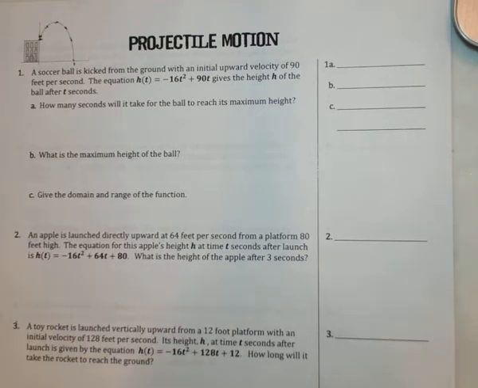Alright, today we are looking at projectile motion, which is putting our quadratics into more real-life scenarios. So for now, we're going to do all of this in the calculator or in Desmos. I will show you today how to do it in the TI-84, and then tomorrow for warm-up we will do the problems in Desmos. Either way is fine.